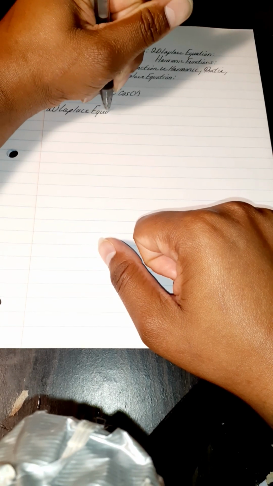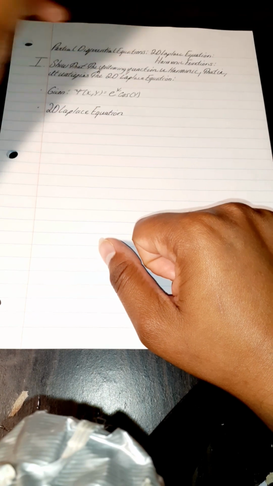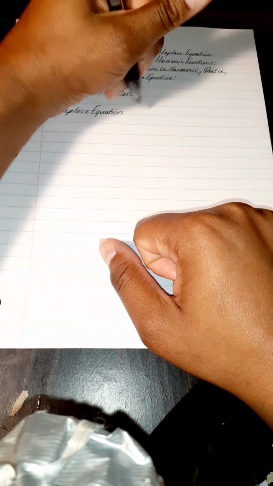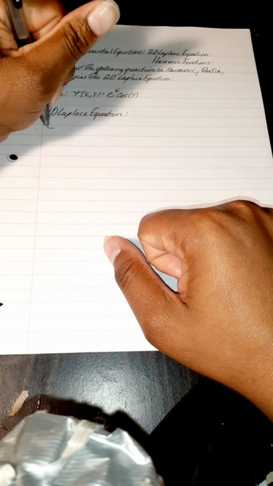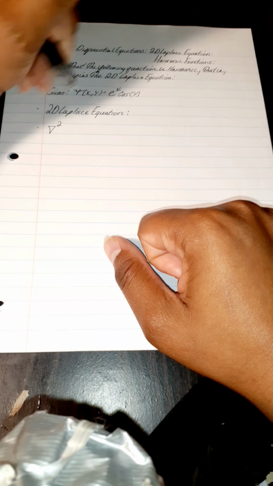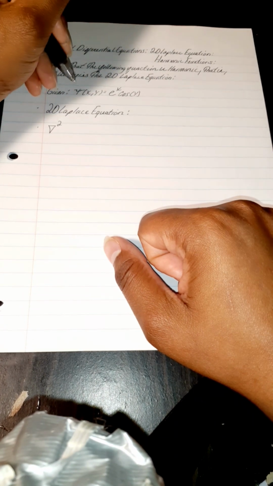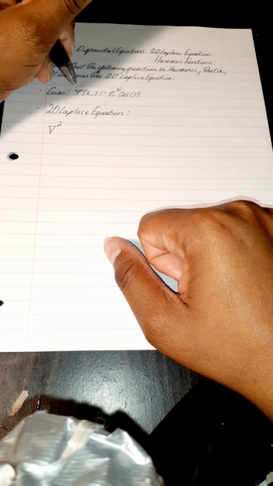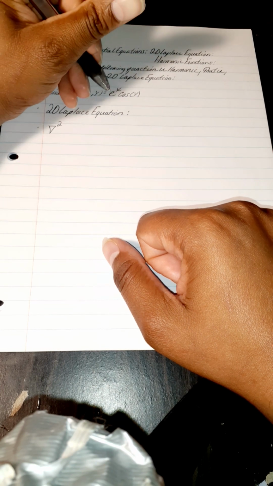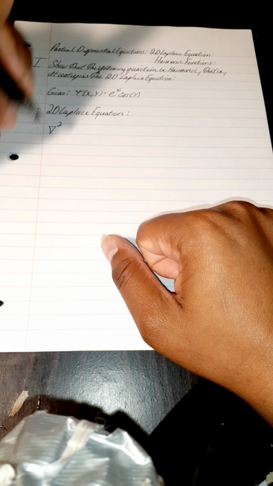You can write the Laplace equation in 3D as well, but in this case just 2D. So the Laplace equation, that's going to be del squared. Typically u is going to be used, but in this case the function that they give us is psi of x comma y is equal to e to the x multiplied by cosine of y.